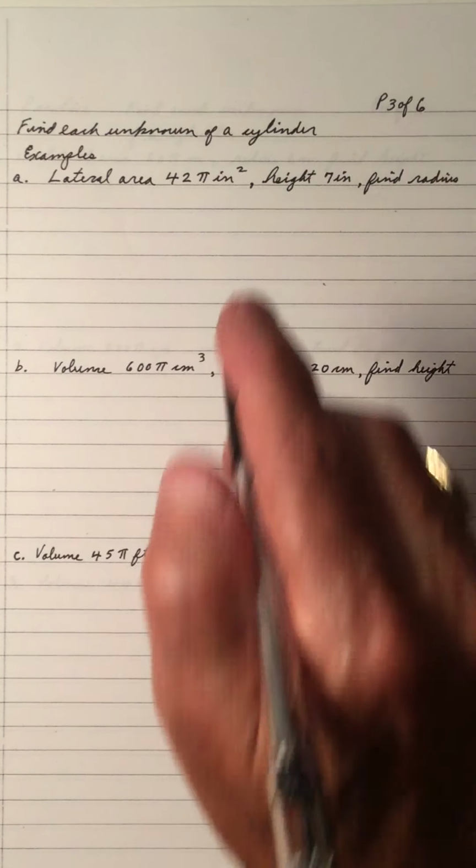B, we're given a cylinder with a volume of 600 pi cubic centimeters. We have a diameter of 20. We need to find a height. So we have a volume of 600 pi. We have a diameter of 20. And we need to find height.